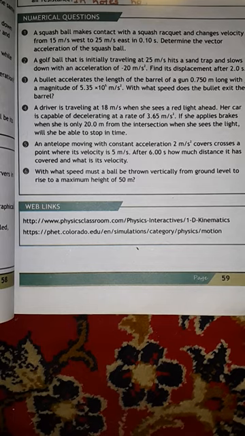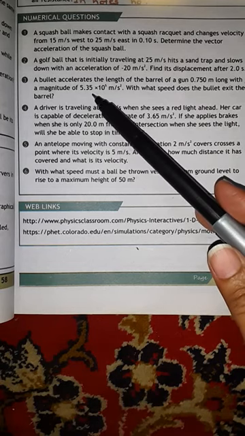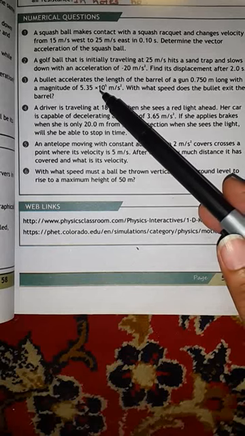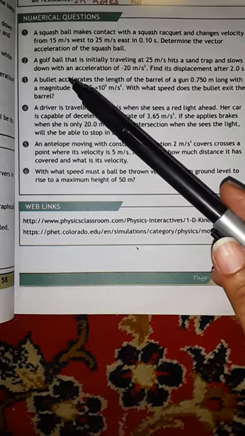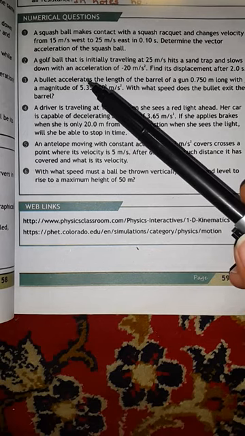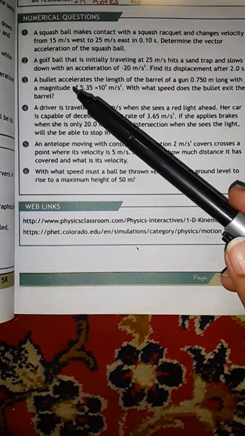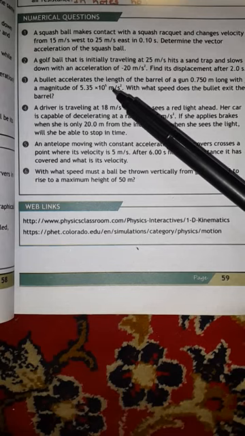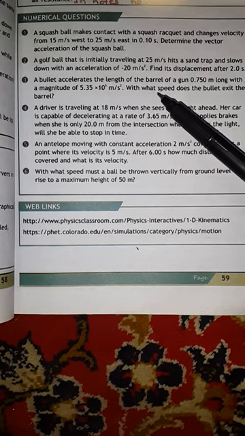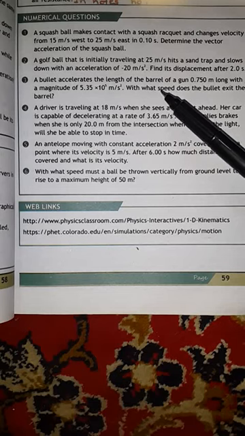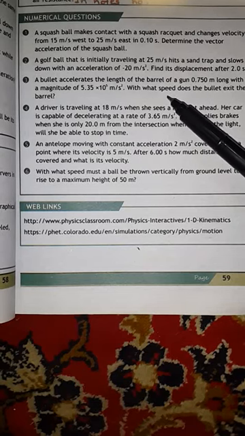In this question the distance is given to us, 0.750 meter, and the acceleration is also given, 5.35 into 10 raised to power 5 meter per second square. When the bullet is accelerated, it means that the bullet is at rest, so the initial velocity will be 0, and we find the final speed Vf.